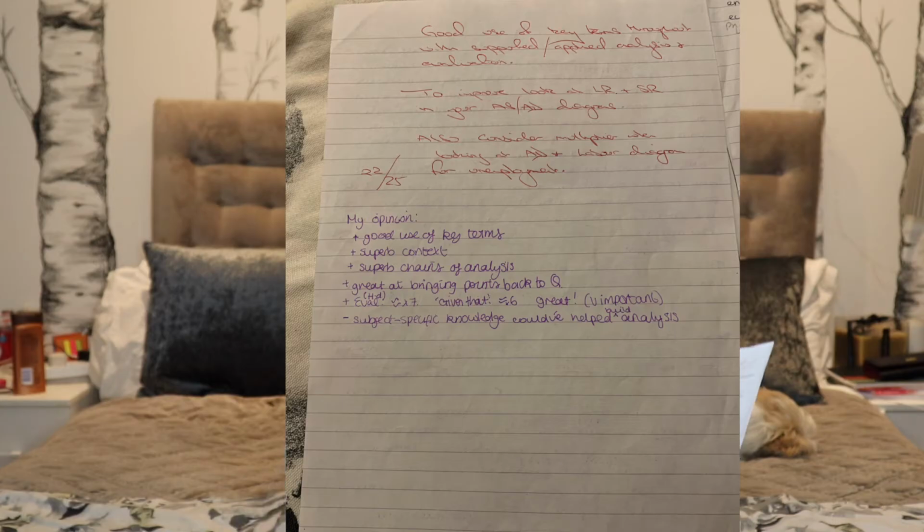So I thought I had good use of key terms as well, superb context, superb chains of analysis, and was great at bringing points back to the question. I've got 7, however it depends on, 6 given that, which is amazing. So important. However, subject specific knowledge could have helped build analysis. So like my teacher said, maybe analyze long run, short run a bit more, multiply a bit more.